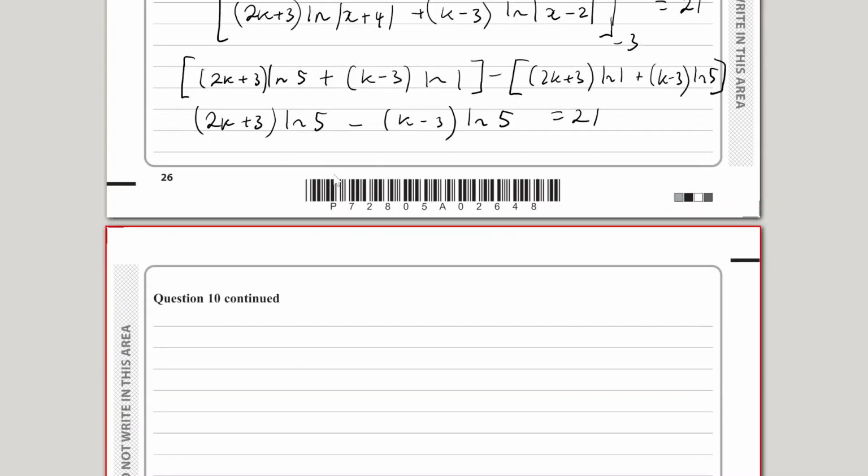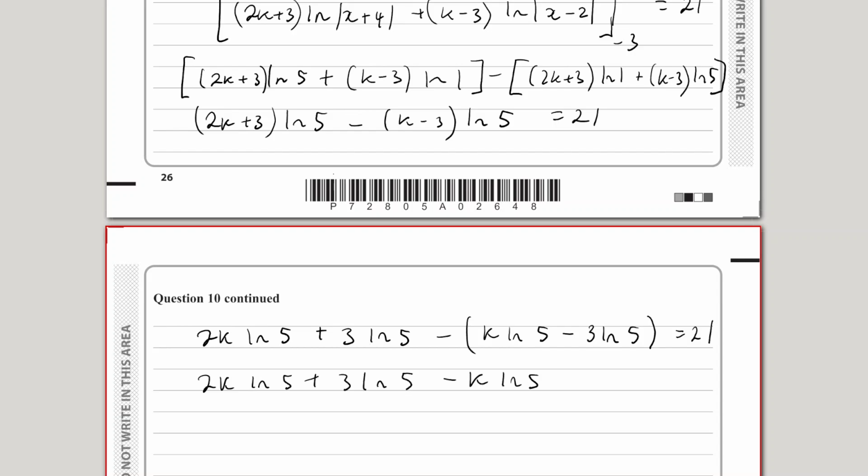Let's expand. So 2k log 5 plus 3 log 5. I'll leave the minus there for now. So minus k log 5 minus 3 log 5 equals 21. And then I'll just get rid of that bracket. So minus k log 5 plus 3 log 5. So what do we have? We've got 2k minus k, so just 1k log 5. And I've got 3 log 5s and another 3 log 5s, so 6 log 5s equals 21.